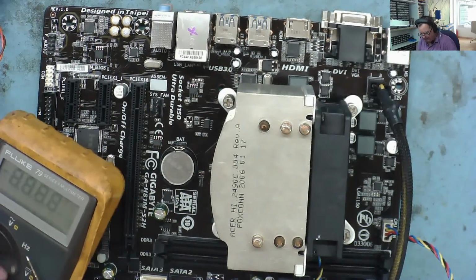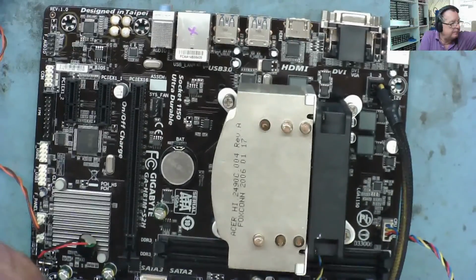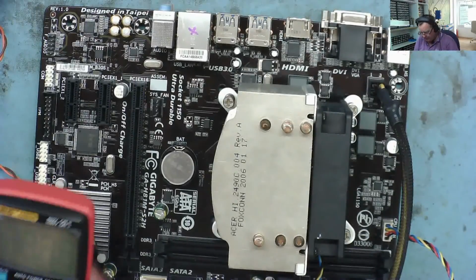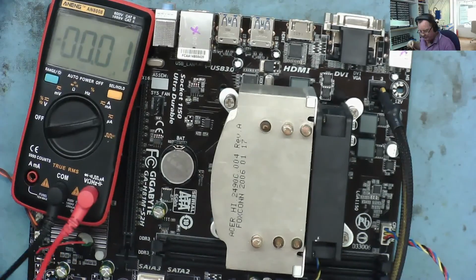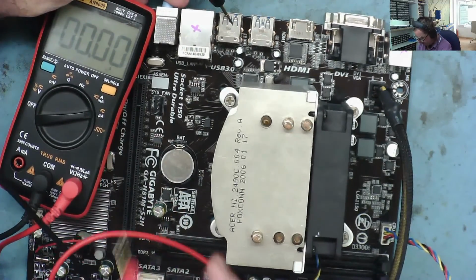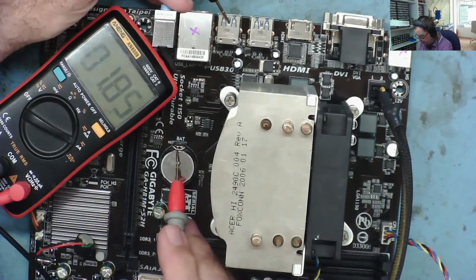Always advisable. Actually, while we've got this one, let's just check what current is being drawn from the CMOS, because this is often a good indication if the real-time clock, RTC, is actually running. So we're expecting a couple of microamps or so. It does vary, but certainly less than 10 microamps. Let's see what we've got.